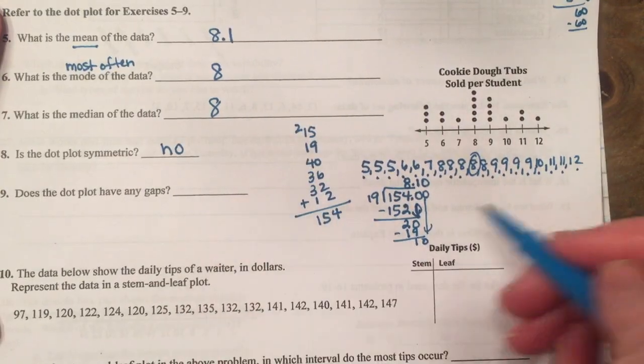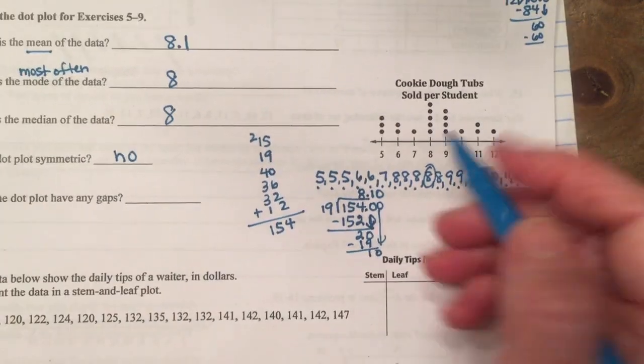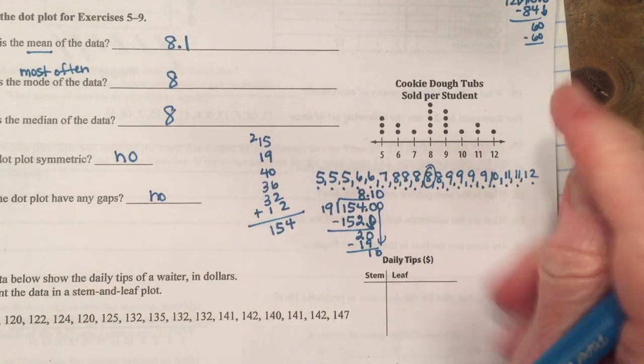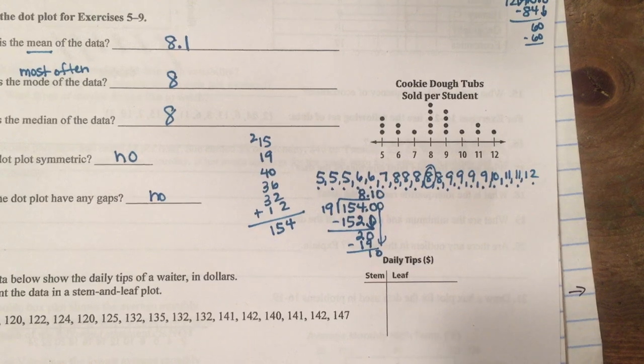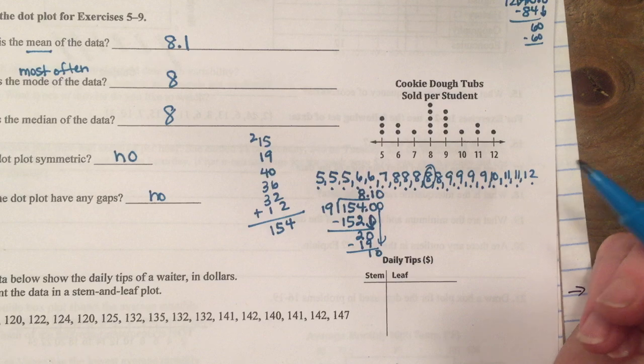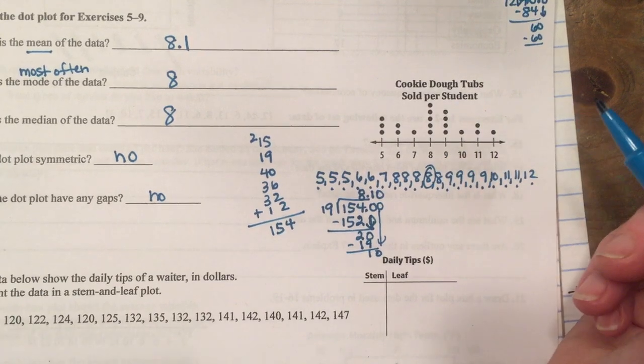Number 9 asks if there are any gaps in the dot plot, and you can see that there is a value for each of the dots. So no, there's not going to be any gaps. A gap would be like if there was no 7 there, then I could call 7 a gap. Remember, the mode could also be called the peak. It's just a different way to ask the same question.